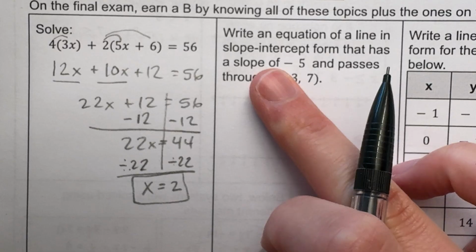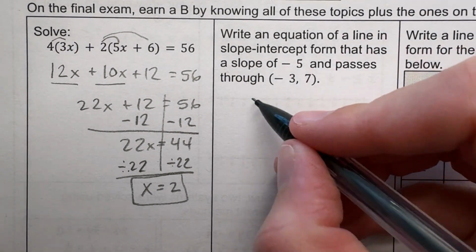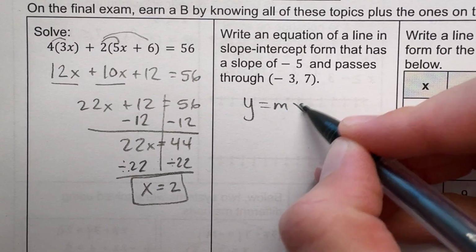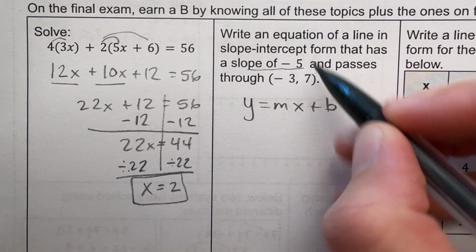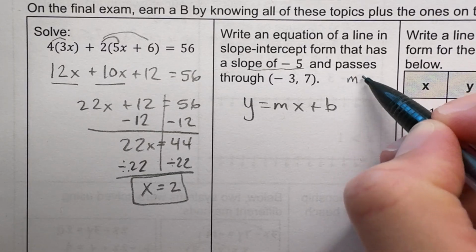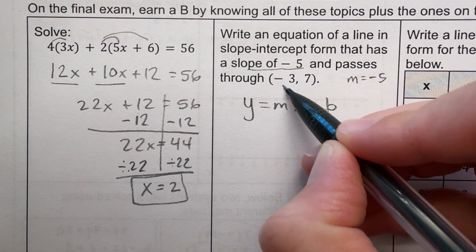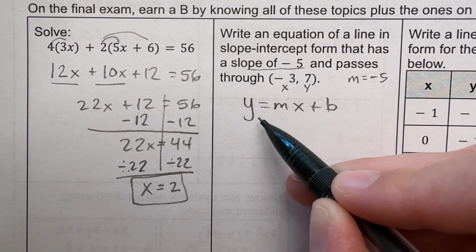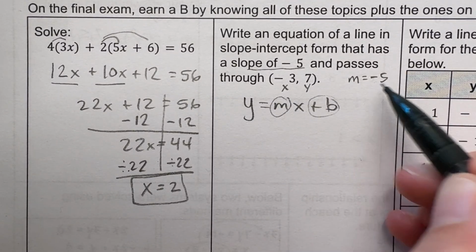Write an equation of a line in slope-intercept form. Right away when I see this slope-intercept form, I know what I'm talking about. It's y equals mx plus b. I'm told it has a slope of -5, so already I know that my m is -5, right? M represents slope always. And I have an x and a y. If I need an equation in y equals mx plus b form, I need an m and a b. So I have an m.